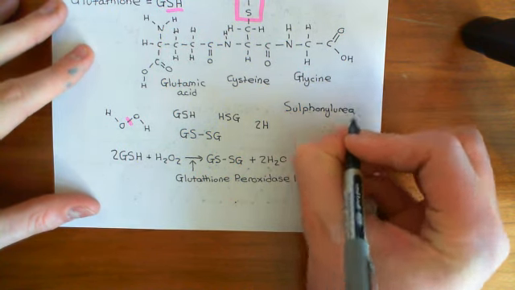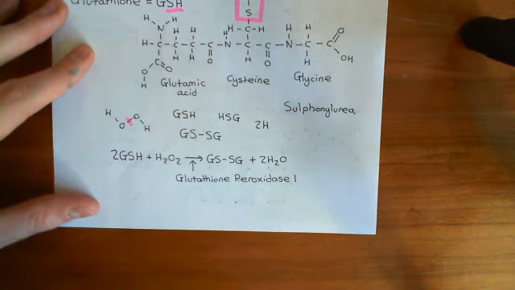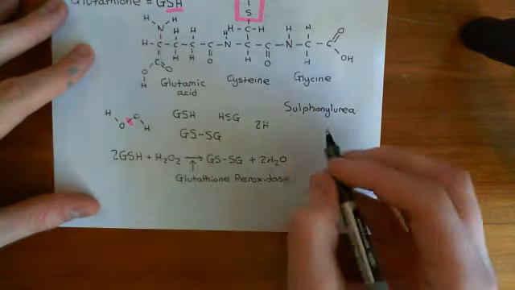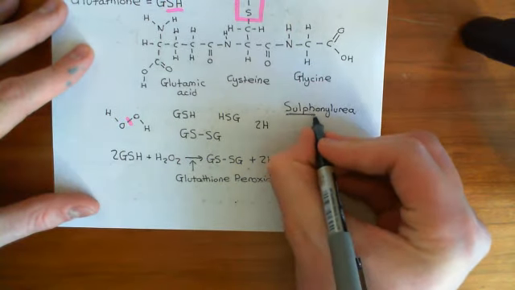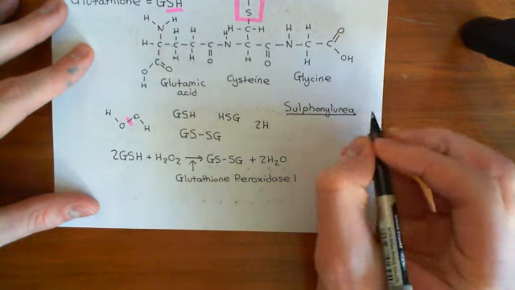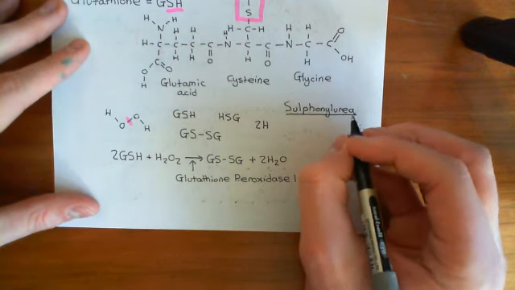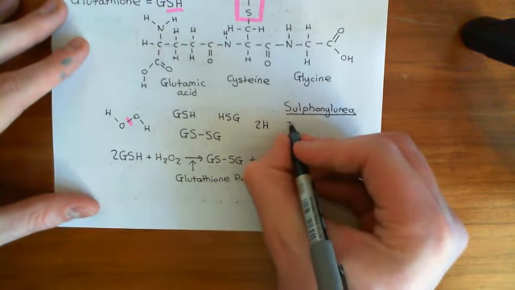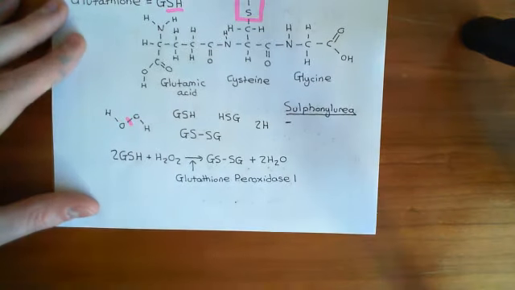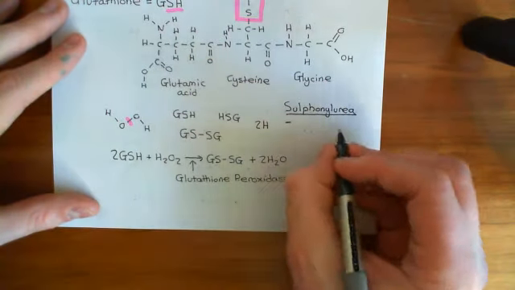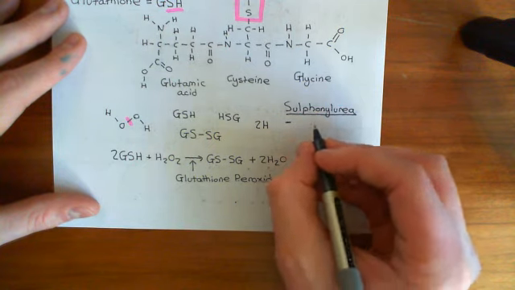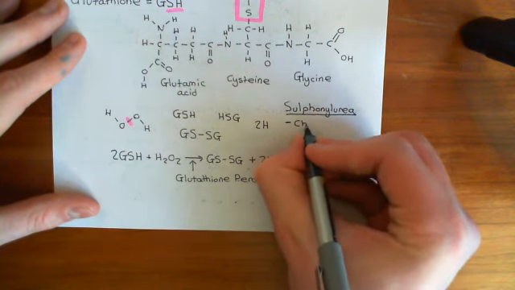The sulfonylurea receptors that we've discussed that are bound to this K-ATP channel are called sulfonylurea receptors because the sulfonylurea drugs bind to them. Basically, there are 3 sulfonylurea drugs that I'm going to get you to remember. There are loads of sulfonylurea drugs, but the 3 that I know are chlorpropamide.